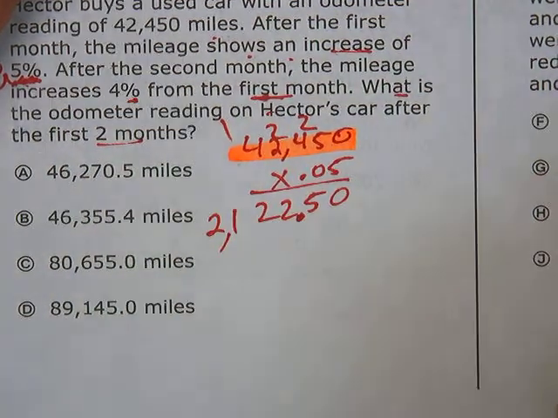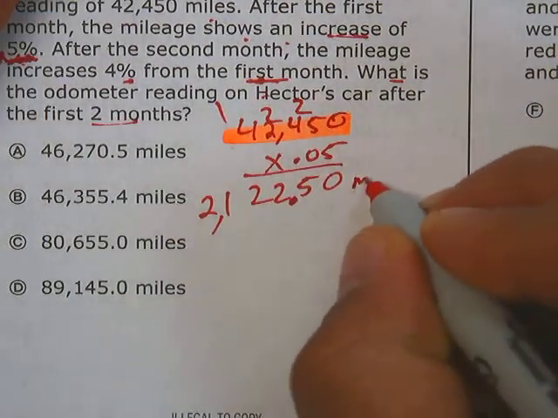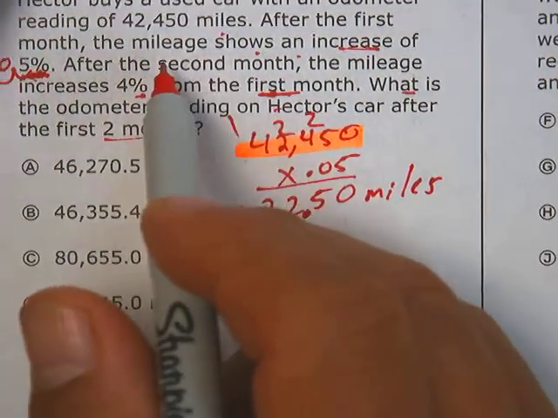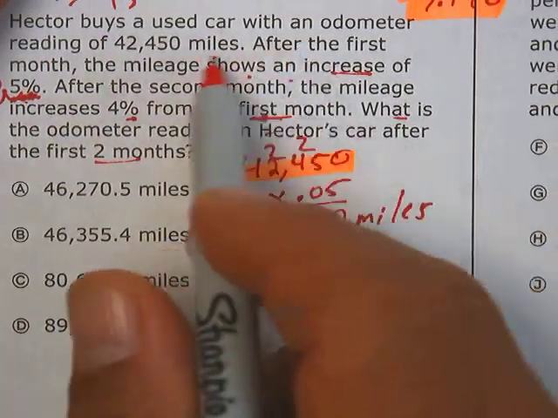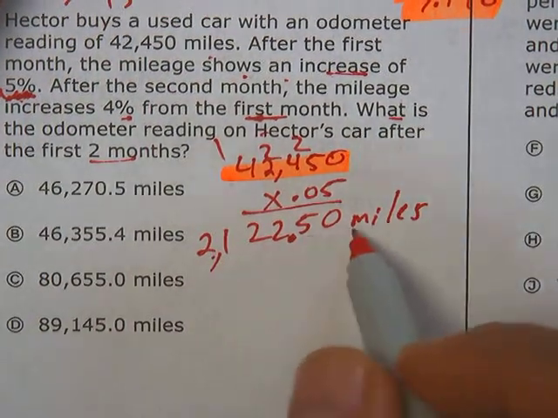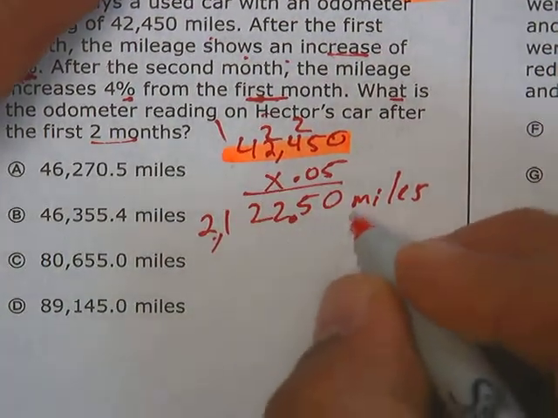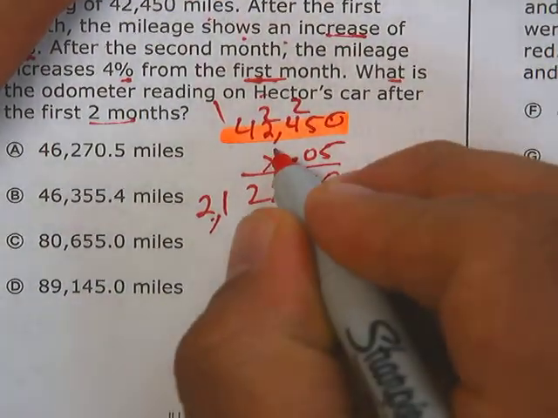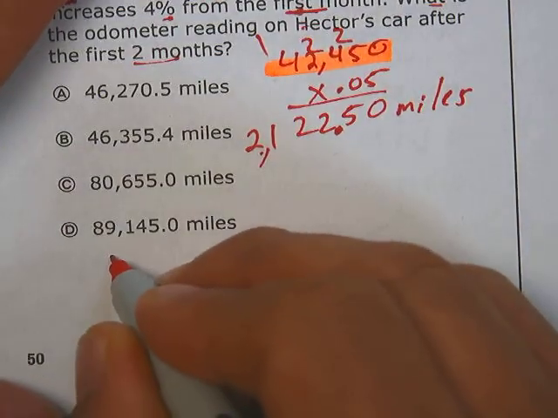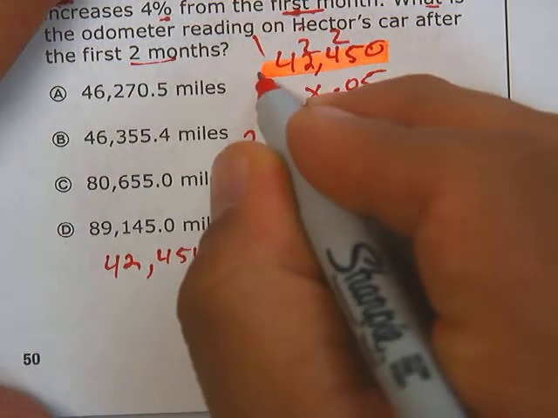So that's 5 times 5 is 25, 5 times 4 is 20 plus 2 is 22. 5 times 2 is 10 plus 2 is 12. 5 times 4 is 20 plus 1 is 21. We got two numbers to the right of the decimal. So it went up 2,122.5 miles. So this is how many miles it has increased.